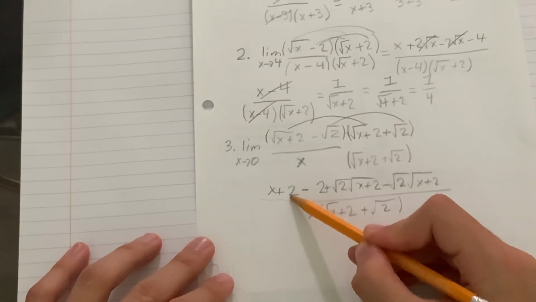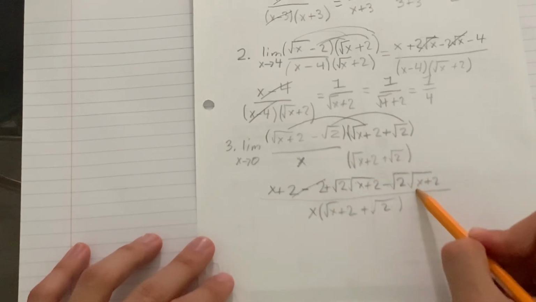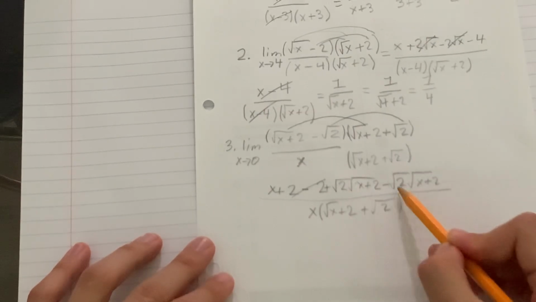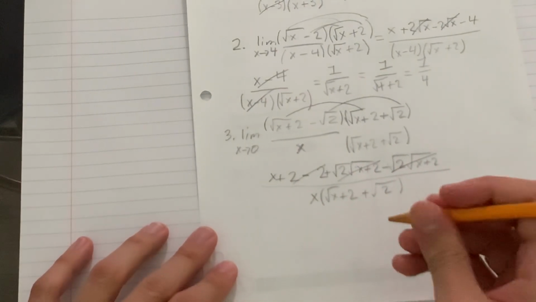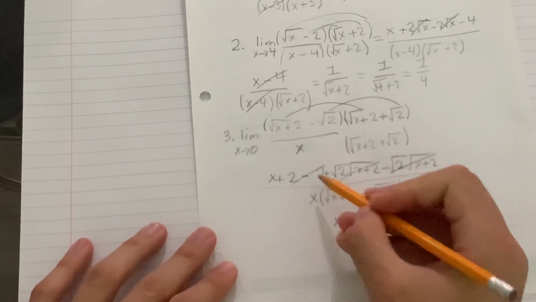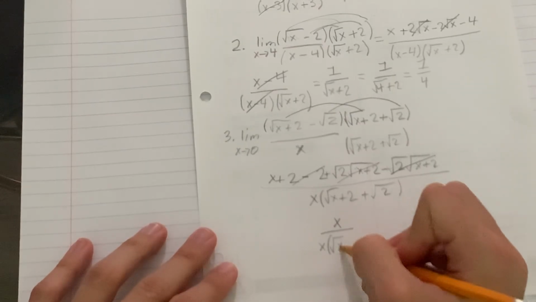And here we can just cancel 2 minus 2 is going to be 0. And then this minus this is right here, minus, cancel. Which then it's going to be x by itself on the top over x like this.